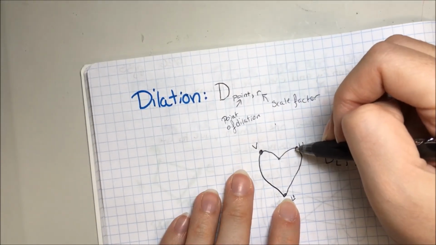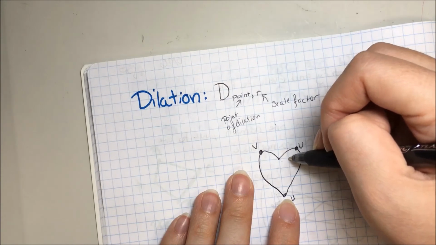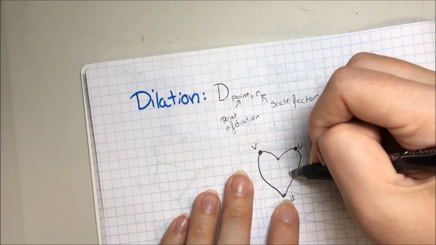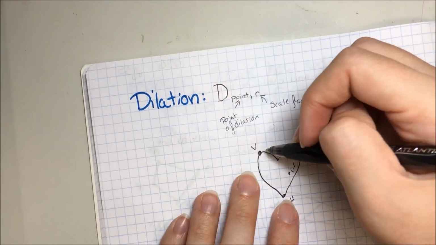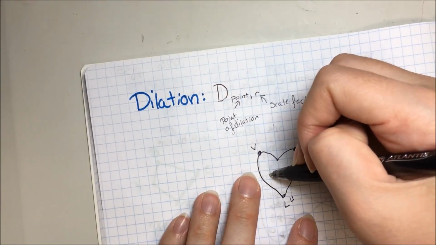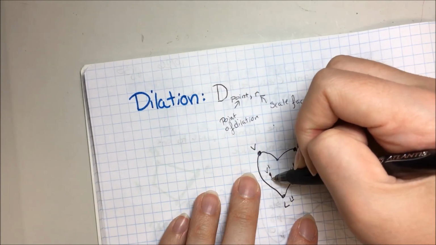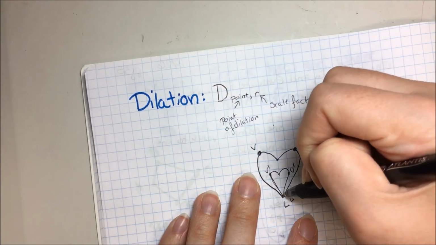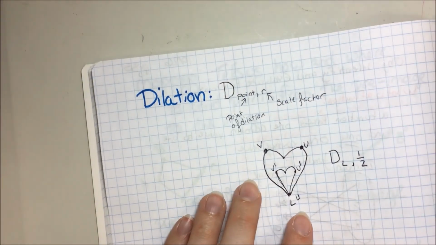U would get halfway closer, so it'd go halfway in and halfway down, so it's 1, 2, 3, 4, 5, so I'm going to go 1, 2 and a half, U prime. Halfway closer for V, V prime. And there's my dilation. It's gotten smaller.